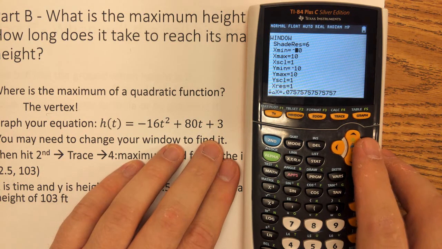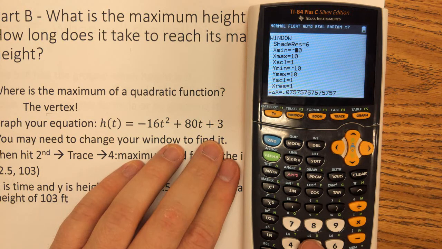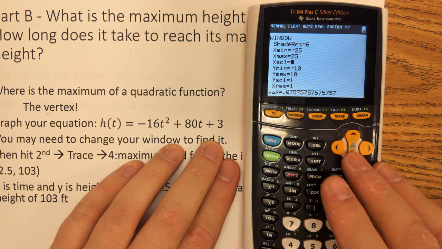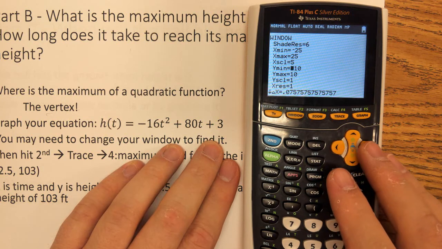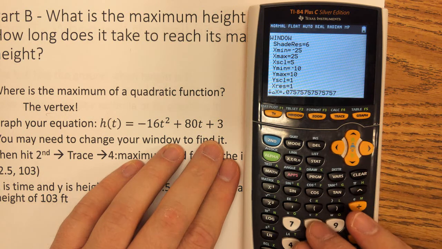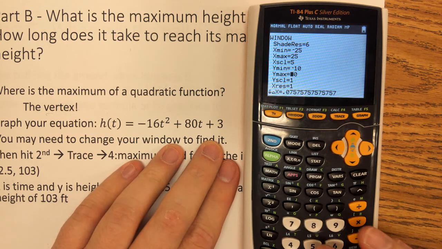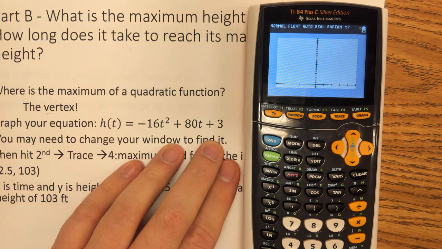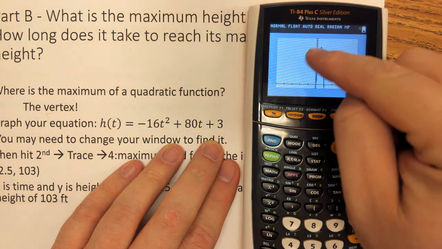So, let's see. X minimum, let's change that to, let's go to 25. I don't know how this is going to work out. 25, we'll go in increments of 5. Change the Y minimum, that'll be fine. Change the maximum, let's change it to, I don't know, let's do 125, it will go in increments of 5 again. Let's try graphing it again. See what happens this time. There we go. There's our full picture here.